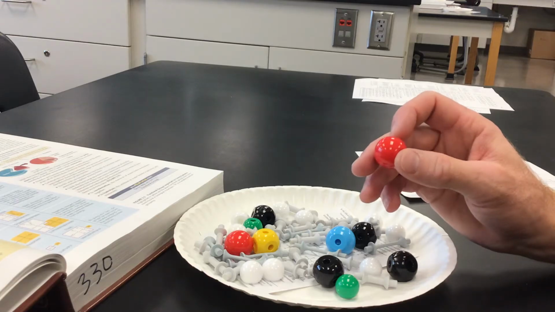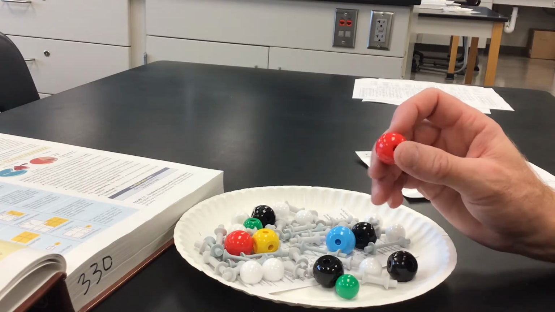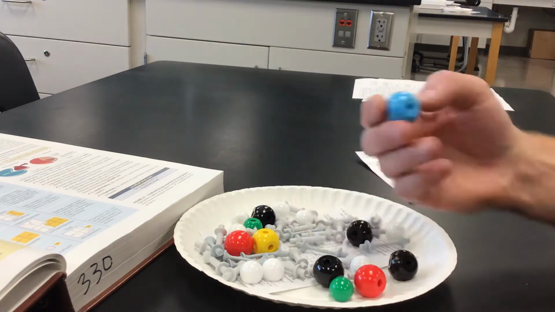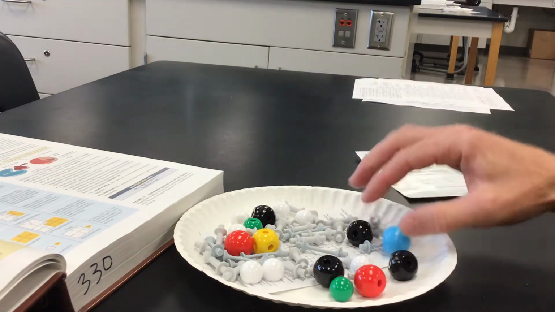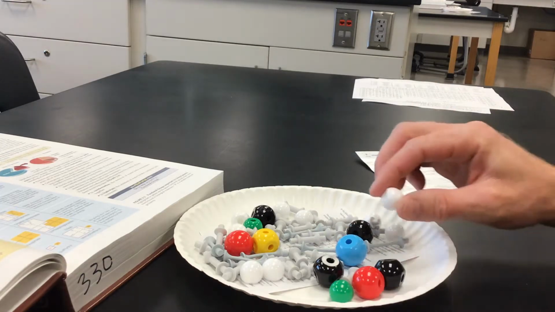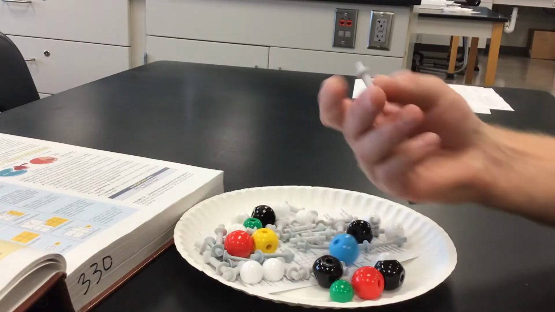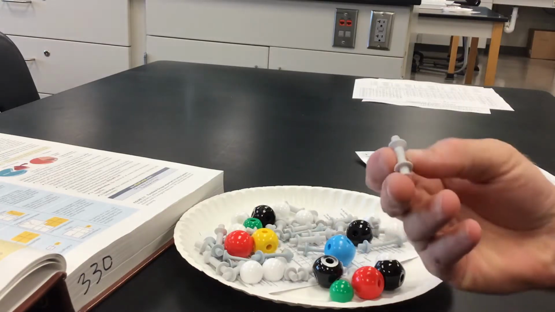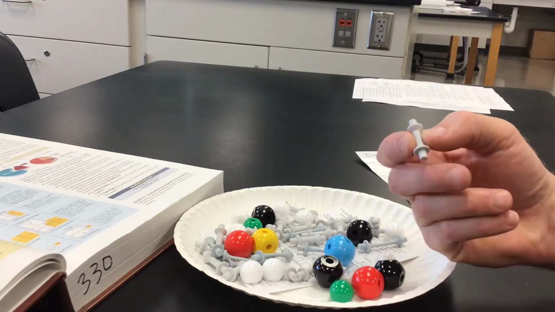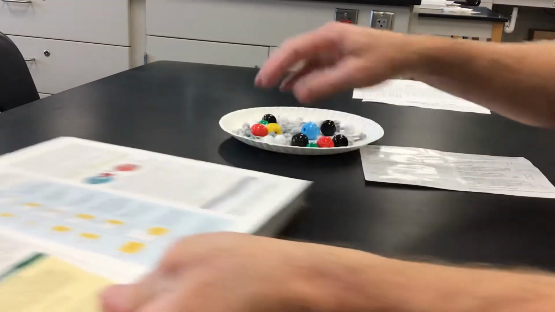Because oxygen has 6 valence electrons, and so it needs 2 more to be shared with it, so 2 bonds. This blue one will be nitrogen, and so on. And these little ones are going to be hydrogen. And then the connectors, these are going to represent the pairs of shared electrons, right? So the pairs of shared electrons.